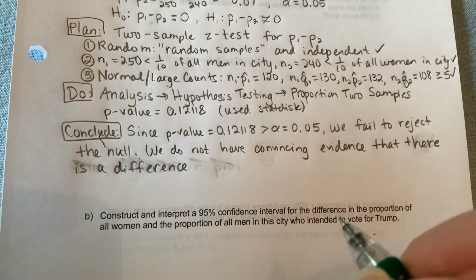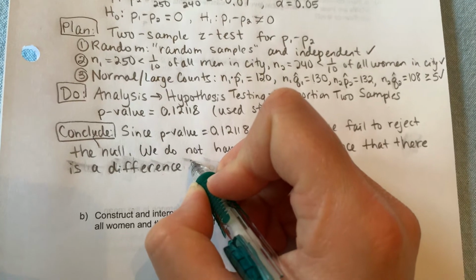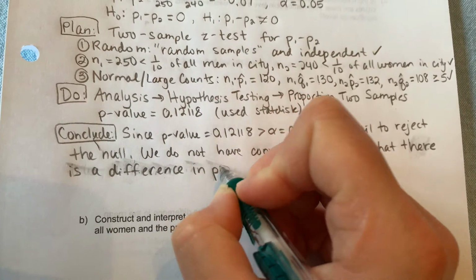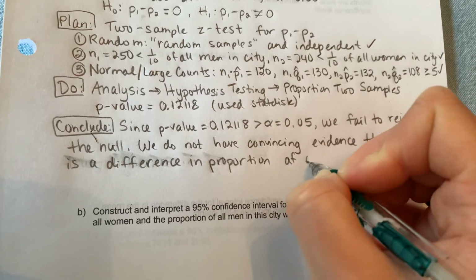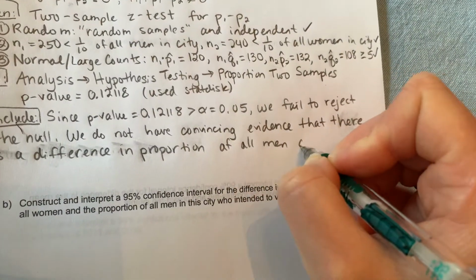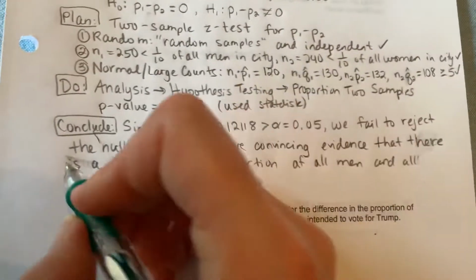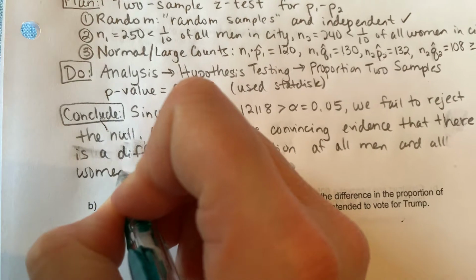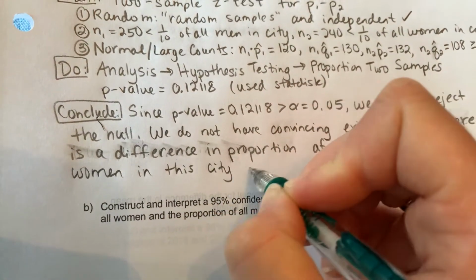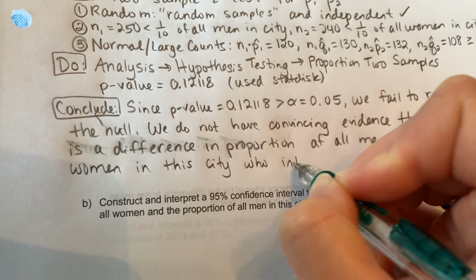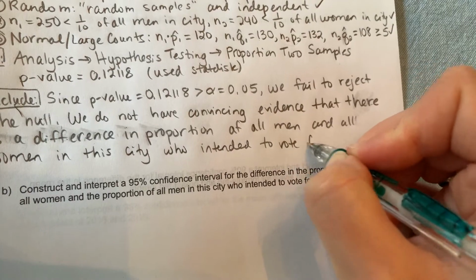We just don't have convincing evidence to say there is a difference in proportion of all men and all women in this city who intended to vote for Trump.